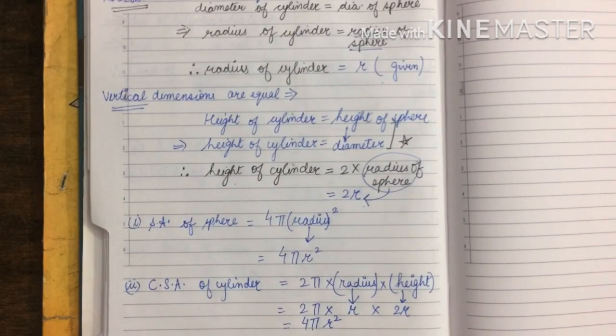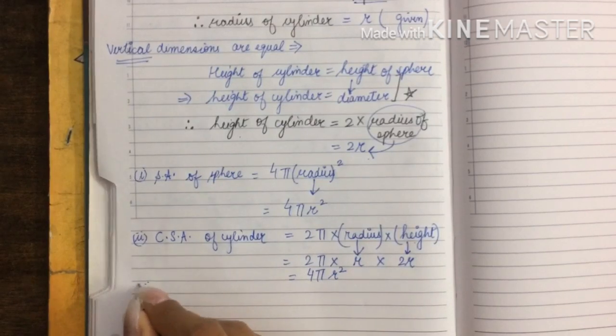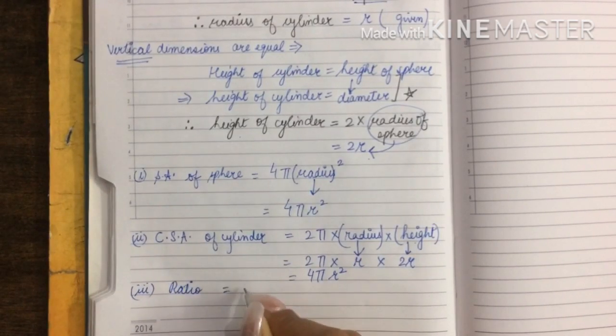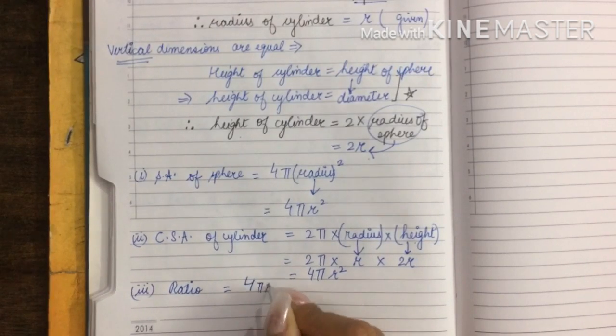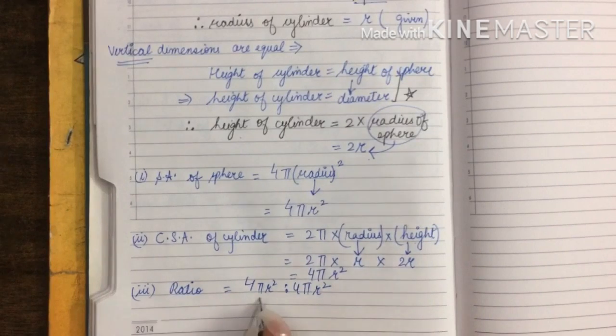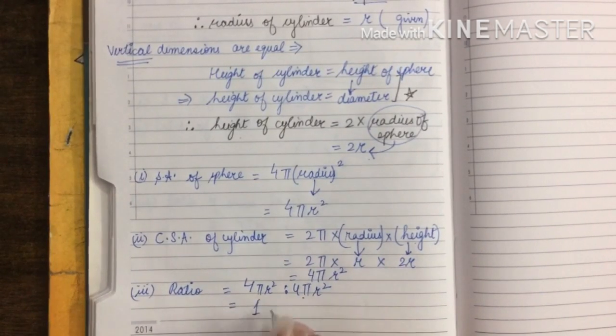Now let us find out the ratio of the two areas. So 4 pi r square is to 4 pi r square, the answer of the first part and the answer of the second part. These are equal, so the ratio will be 1:1. And this completes your exercise.